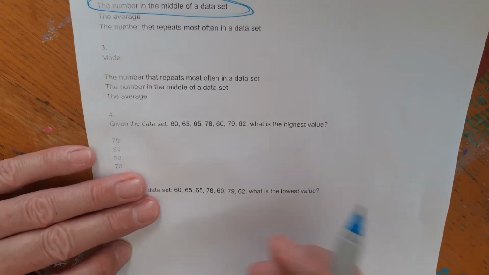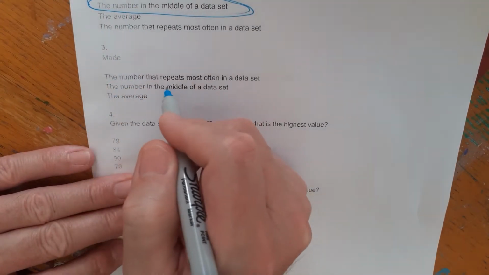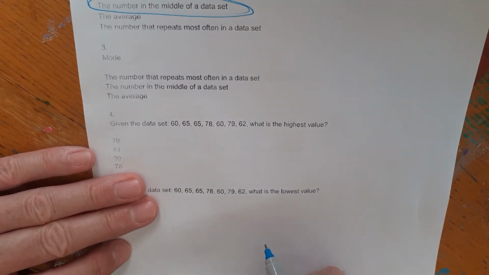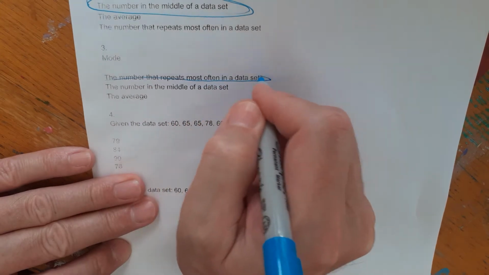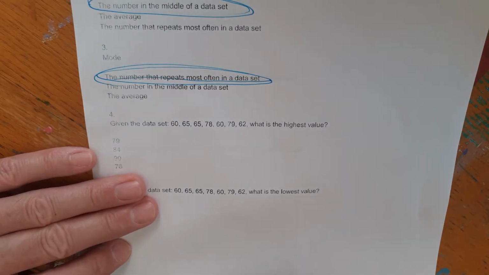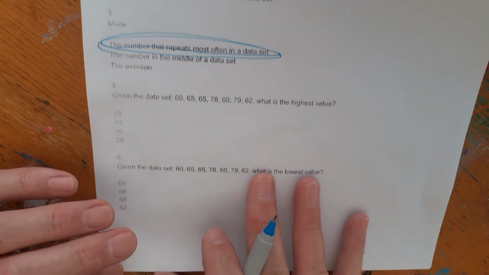Then we have the mode. Mode is the number that repeats the most often in a data set. There's a couple examples on down. So the number that repeats most often in a data set is mode. So just to remind you of words you probably have already learned and heard your whole math life now: mean, median, and mode. And those are 3 measures of central tendency.